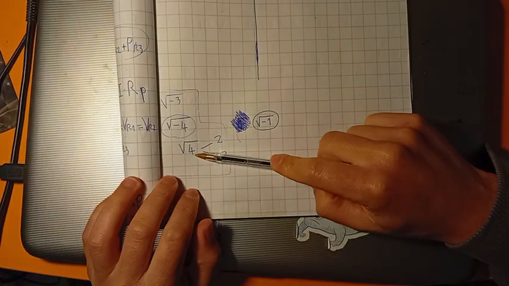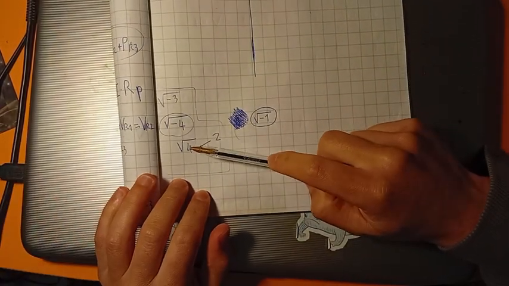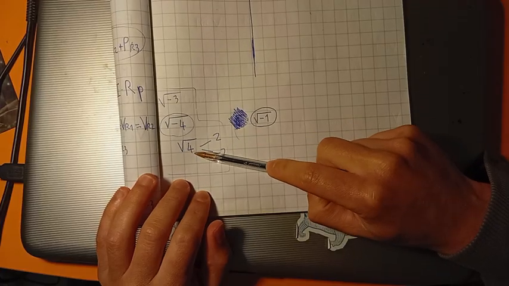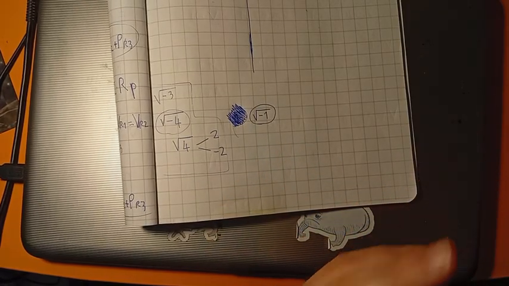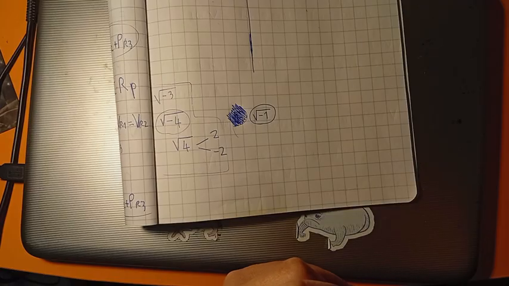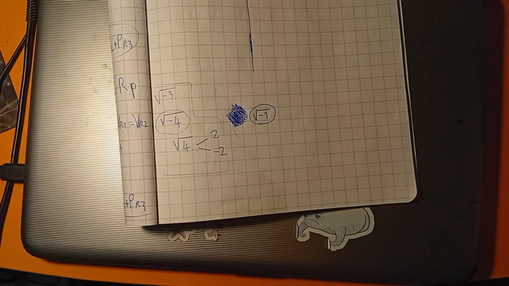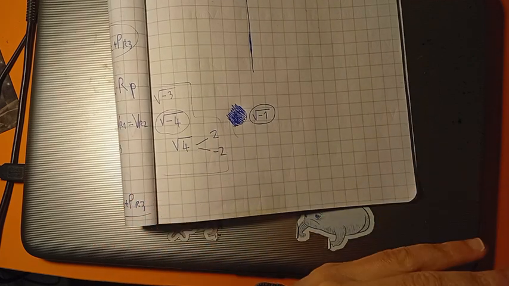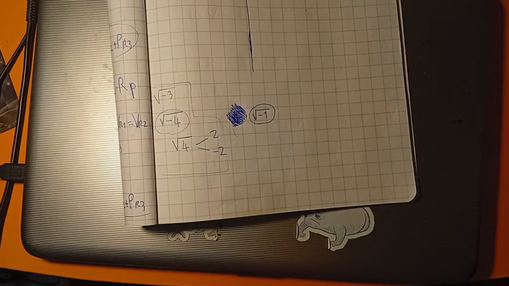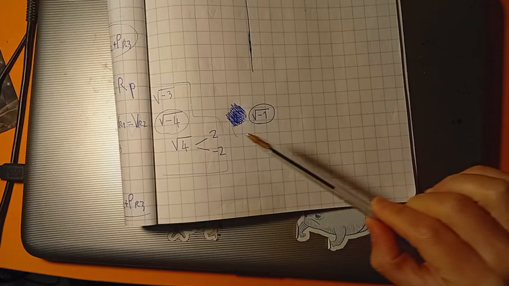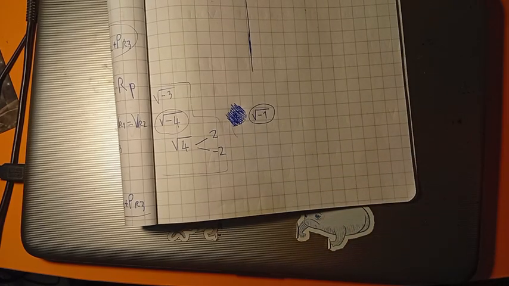Let's examine this. This is not an imaginary number, this is just the square root of 4. When you have a square root, you basically have to answer a question: what is the number that multiplied by itself gives me the number under the square root as a result? So in this case, 4. It could be 2, because 2 multiplied by 2 is 4, but it could also be -2, because -2 multiplied by -2 gives me 4.